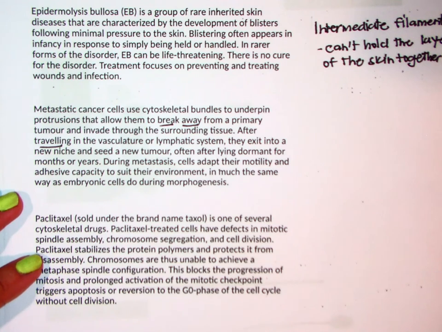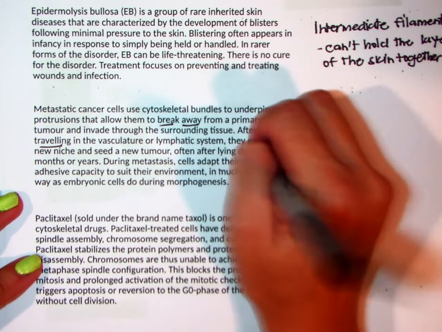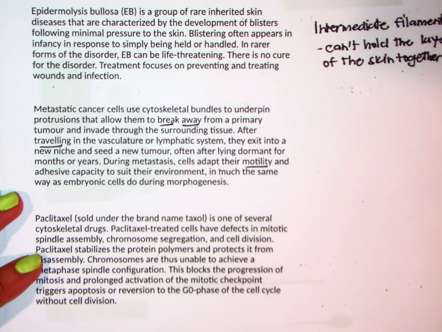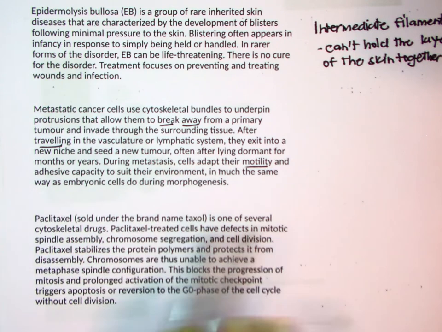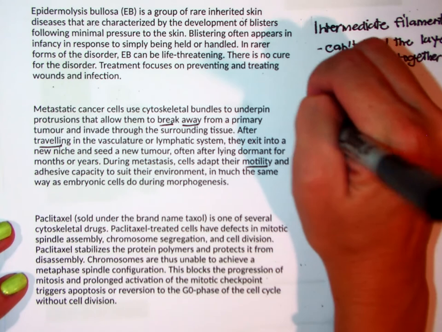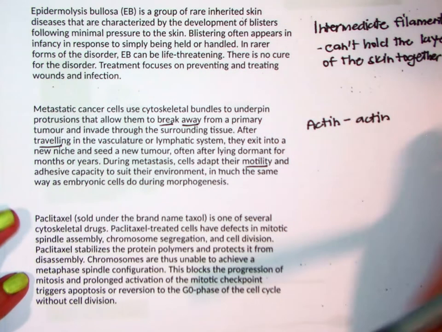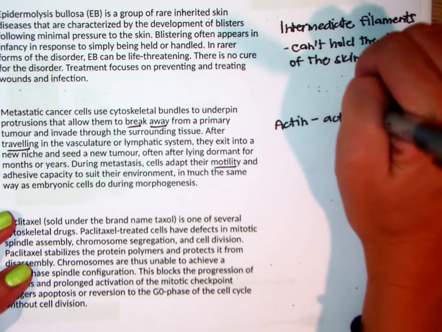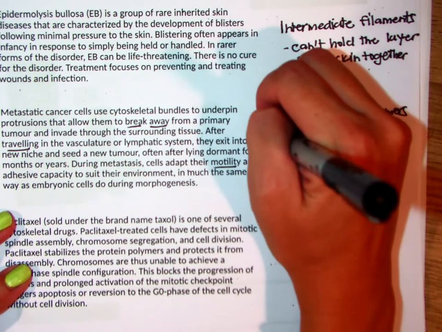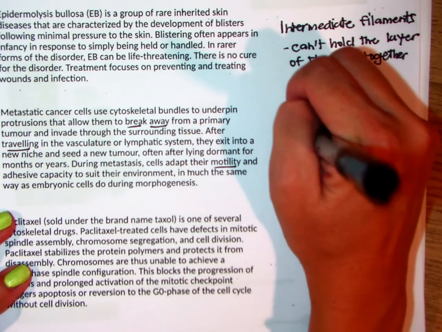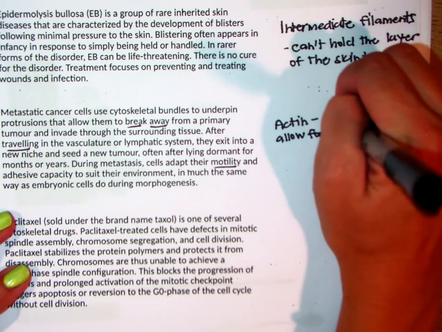During metastases, cells adapt their motility and adhesive capacity to suit their environment in much the same way as embryonic cells do during morphogenesis. So I underlined some keywords here. They all have to do with moving around. So if you remember, actin allows for that cell walking we talked about. So these actin polymers allow for cell walking.